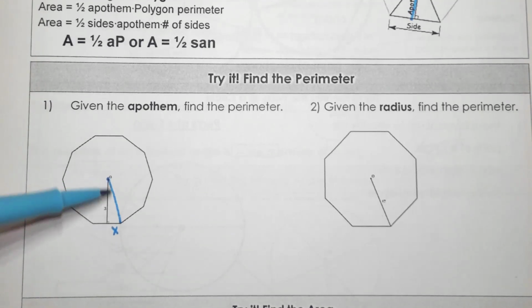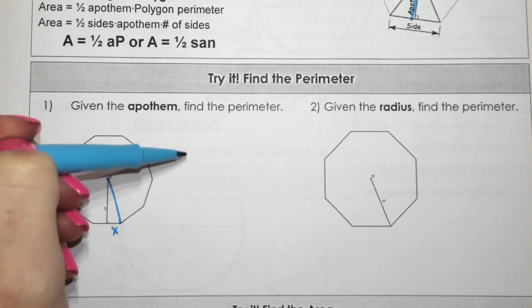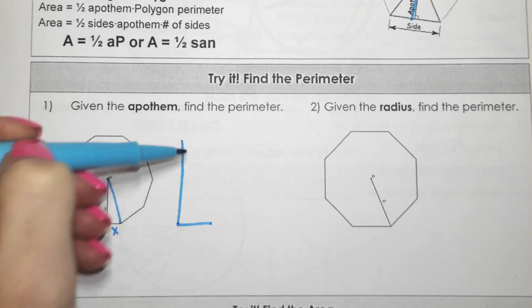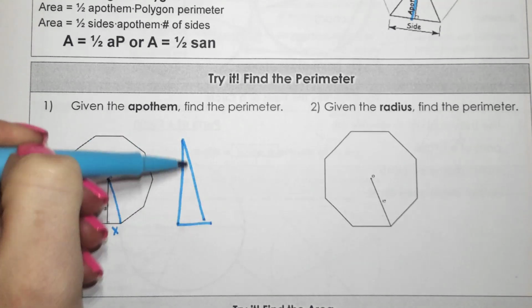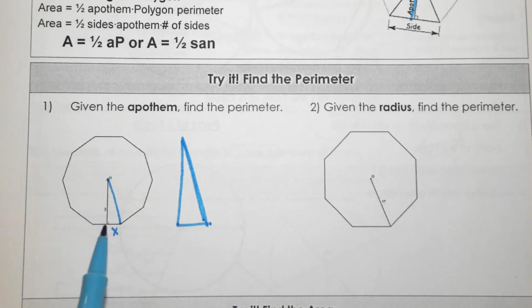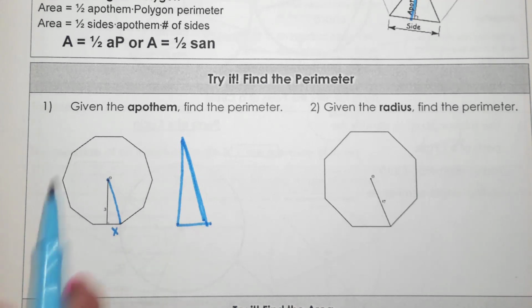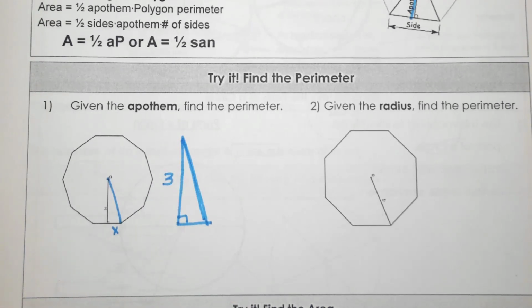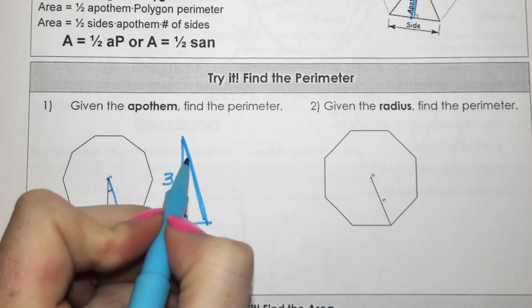So I always draw in whatever I need and then kind of blow up the triangle on the other side, because it's really hard to write on figures that are that small. Okay, so I just redrew this triangle right here. That's my right angle. I know this side length is 3. How do we go about finding this angle measure up here? Good question.